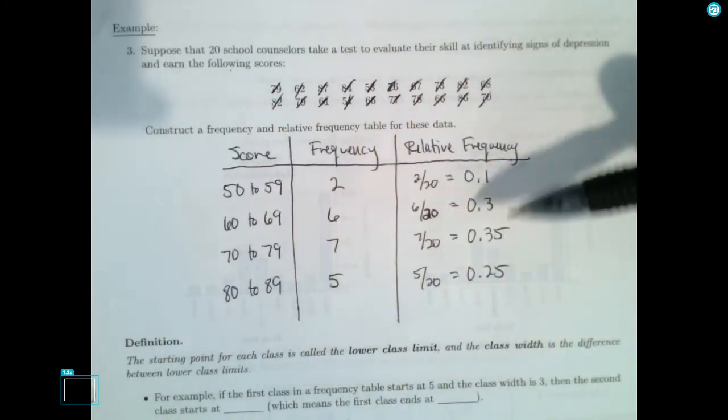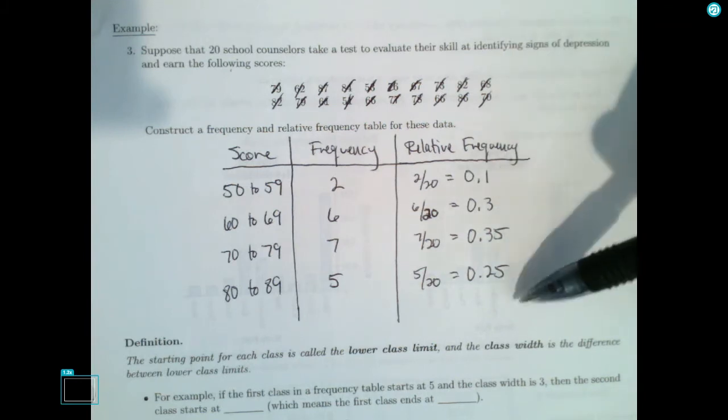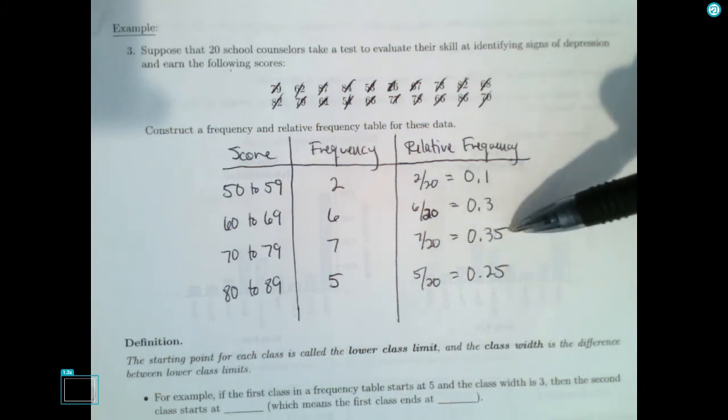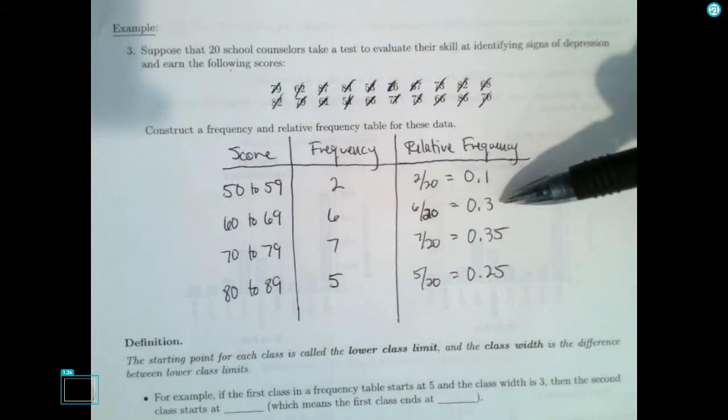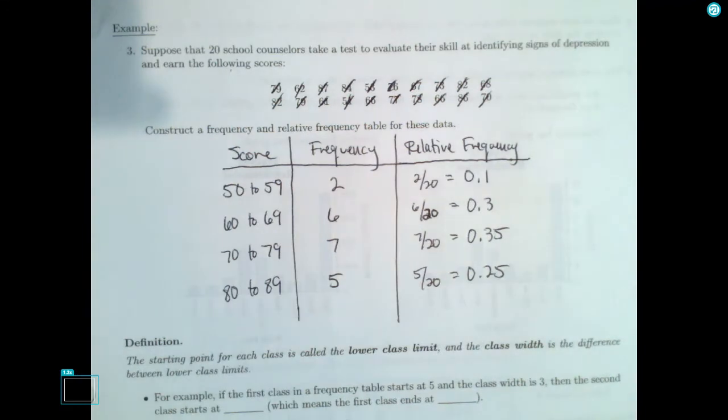And by the way, you're welcome to use your calculators on this, but when you add these up, you should get 1, right? So 0.25 plus 0.35 is 0.6, plus 0.3 more would be 0.9, plus 0.1 more would be 1. So that works. Again, you're welcome to use your calculator.